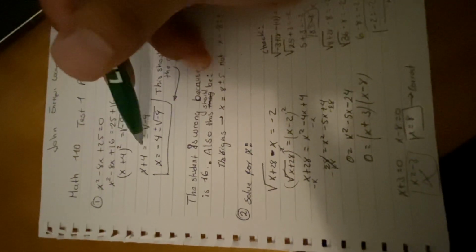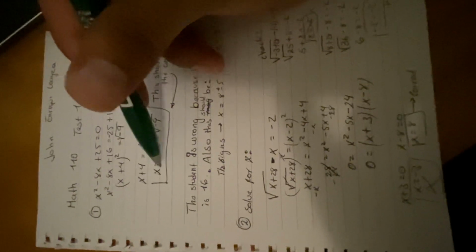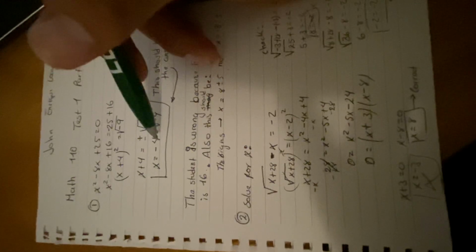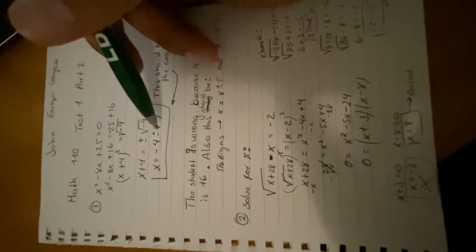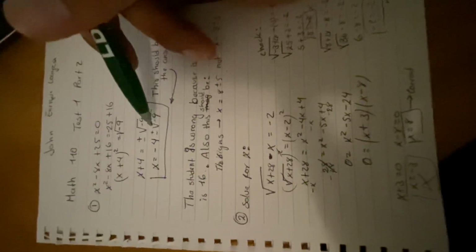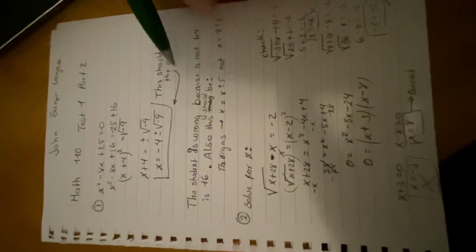So for the square root we have to take it out of the square, and now we have x equals, because we are changing the sign, minus 4 plus minus the square root of minus 9, and this should be the answer.